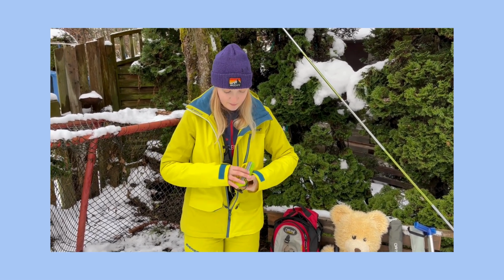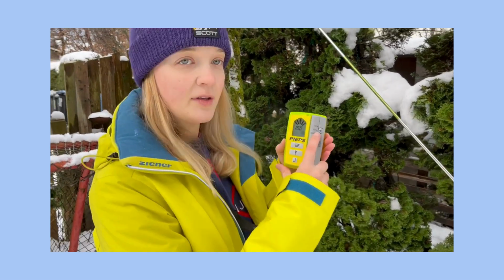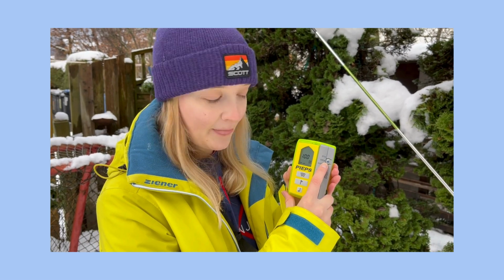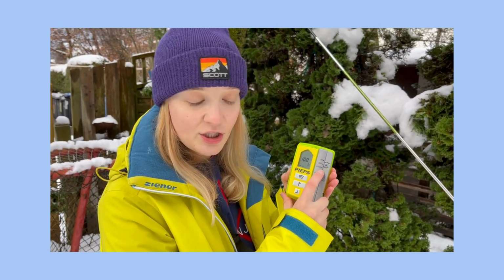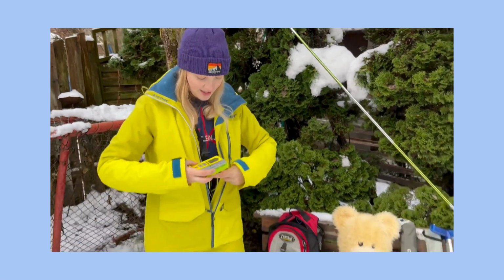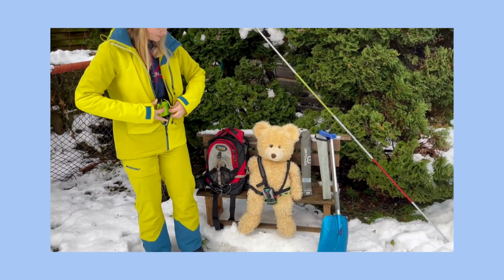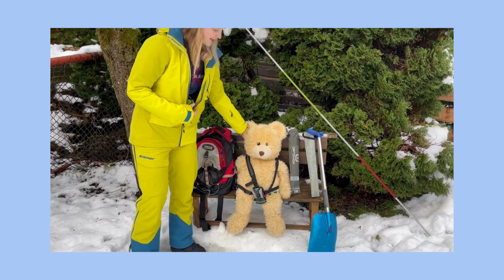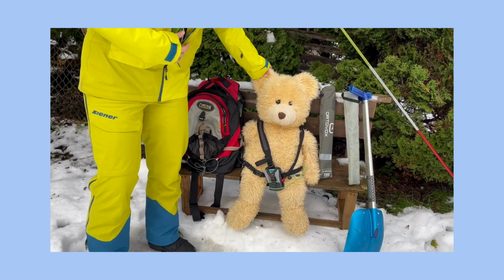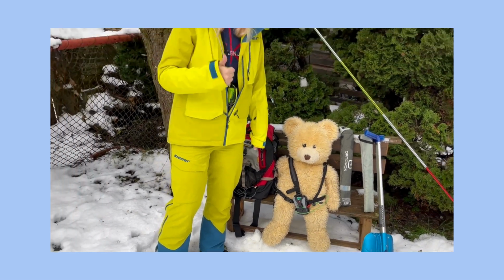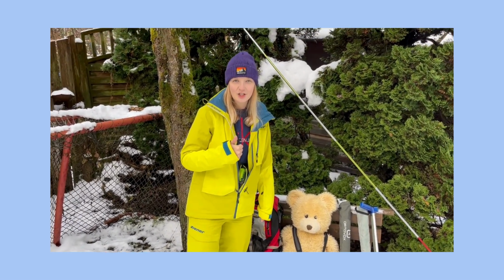The beeper has to be set to send when you are skiing. If I want to search for someone, I go to the search button and I can locate that person who is buried in the avalanche. My assistant today is also wearing a beeper. His beeper is set to send, and so if we have an accident today, we can locate each other. All right, kids, we are ready to go on an adventure.